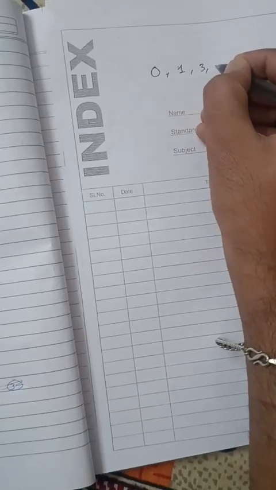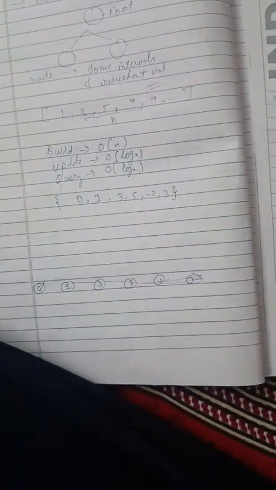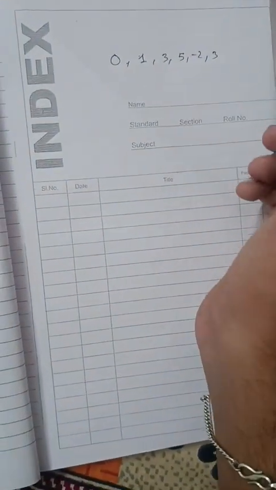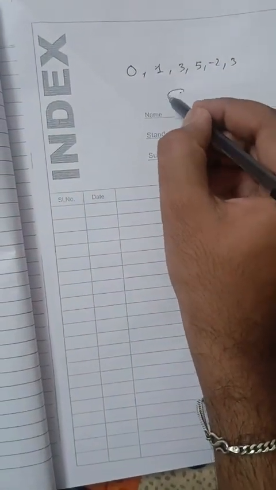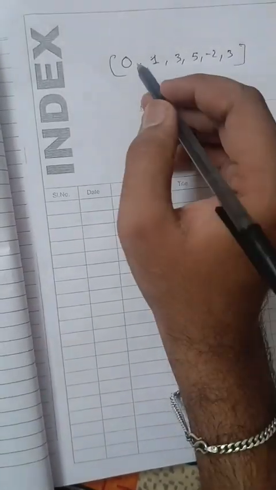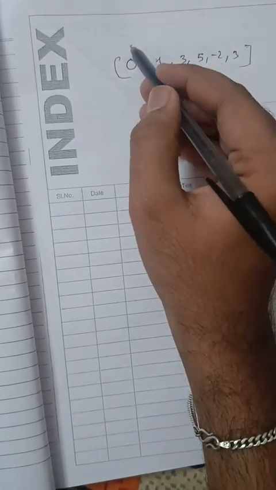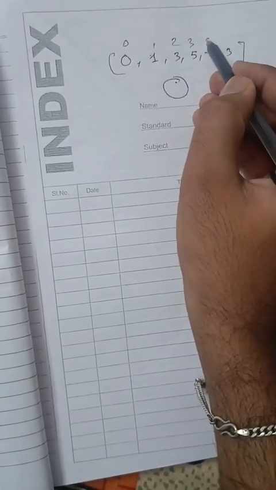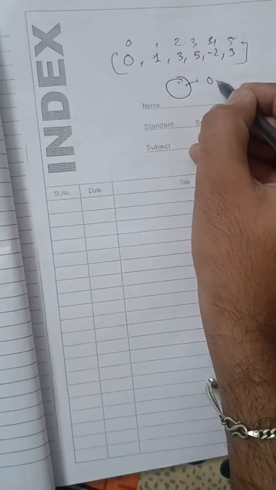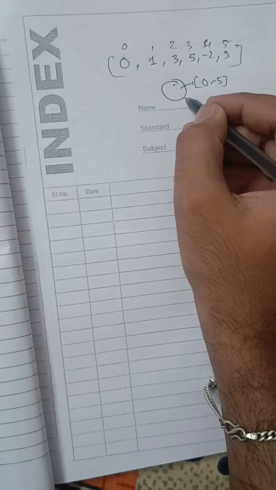Then there is a root node which contains all these elements. It will cover all these elements in the form of indexes, so it is 0 1 2 3 4 and 5. So it will cover the range 0 to 5.